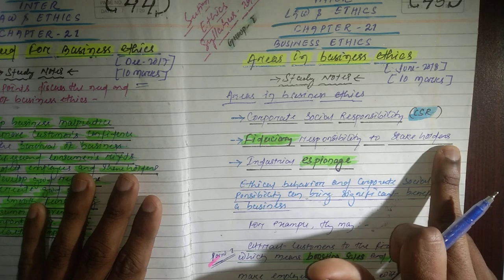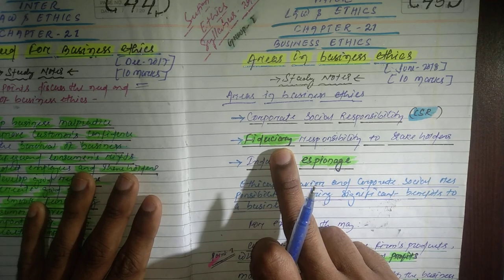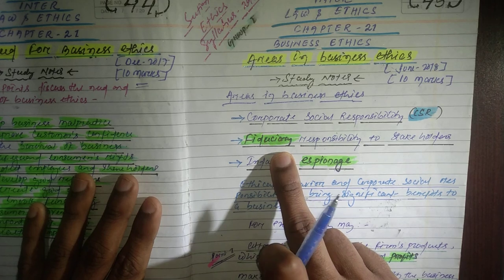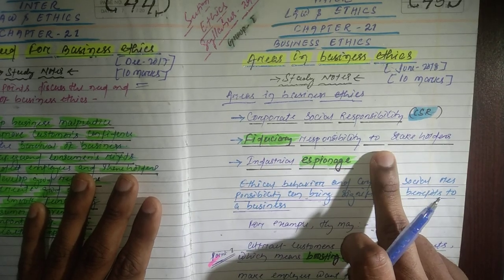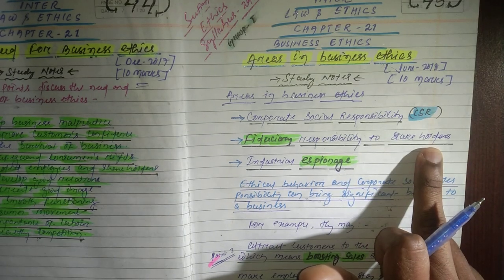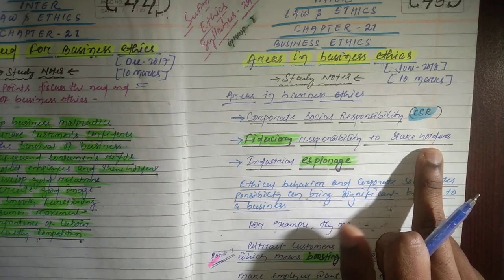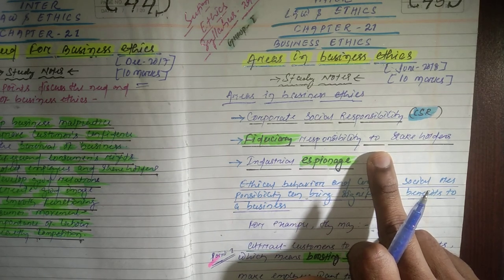Fiduciary responsibility to stakeholders. So what is the meaning of fiduciary? Fiduciary means involving trust, especially with regard to the relationship between a trustee and a beneficiary, right? So you can say जिम्मेदार व्यक्ति. So fiduciary responsibility to stakeholders. What is the meaning of stakeholders? Stakeholders means a person with an interest or concern in something, especially a business, right?